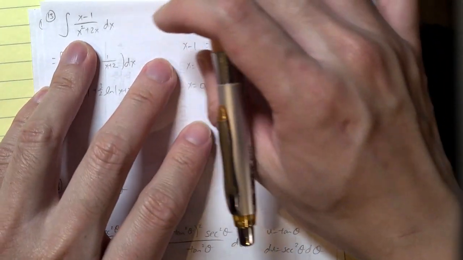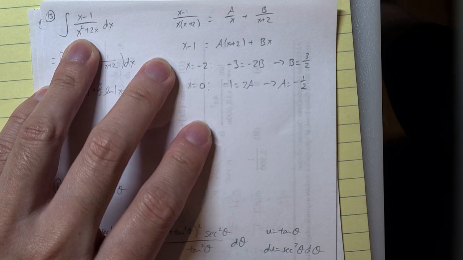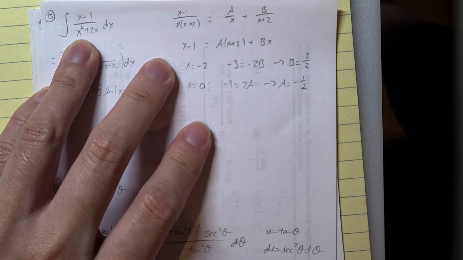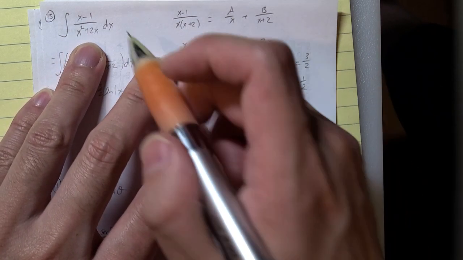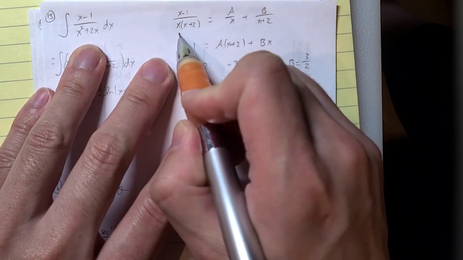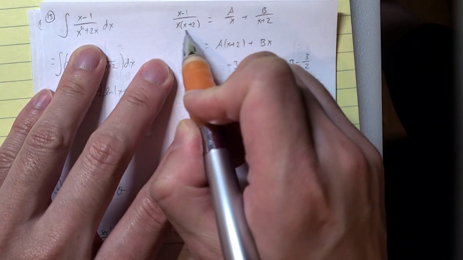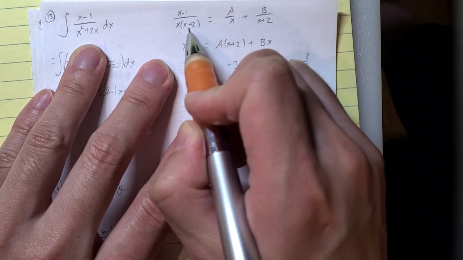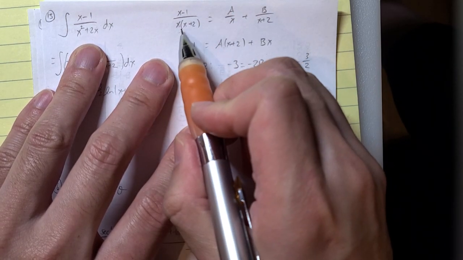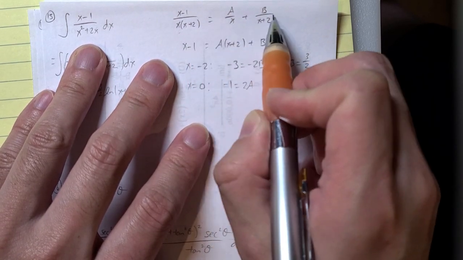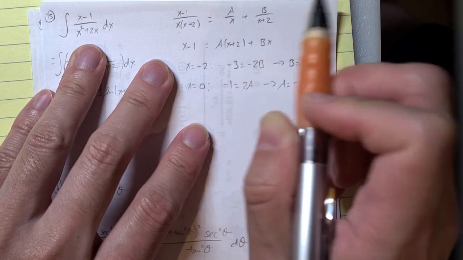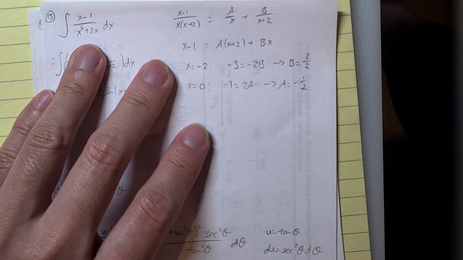All right, this one, the integral of (x minus 1) over (x squared plus 2x) dx. I tried partial fraction decomposition right away. So we can factor the bottom as x times (x plus 2). That's why I tried partial fraction decomposition, because we have two linear factors. So it's A over x plus B over x plus 2, the simplest case, linear factors that don't repeat.